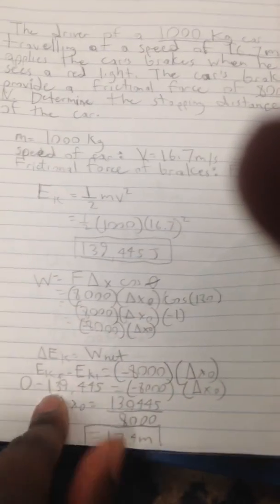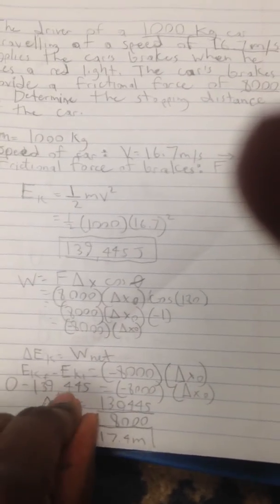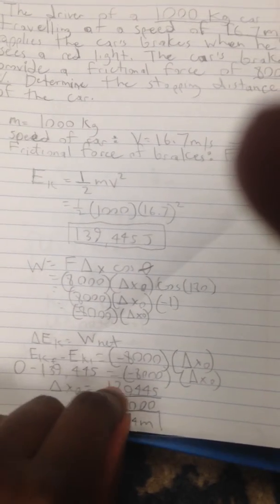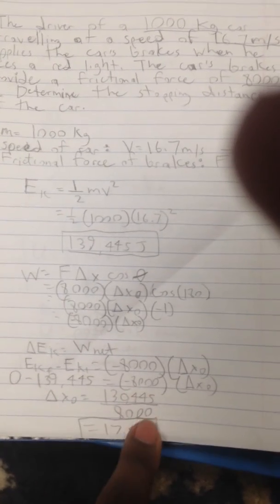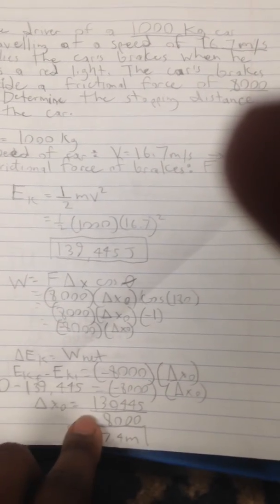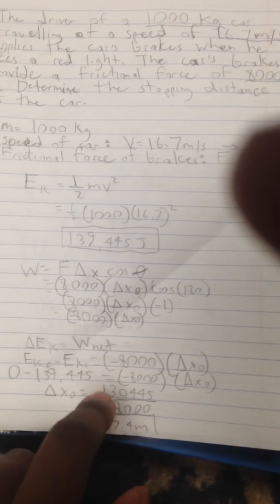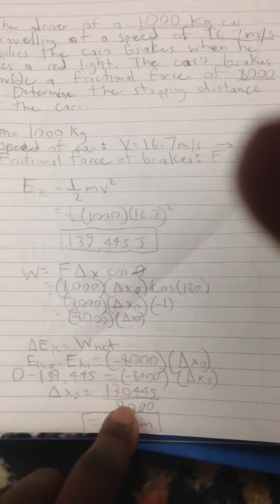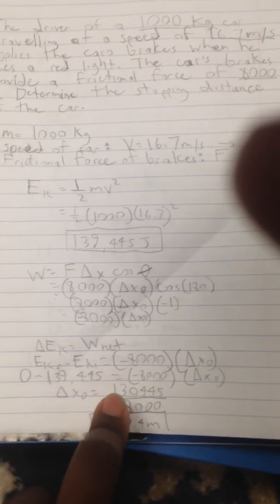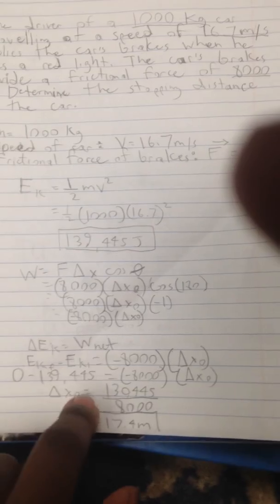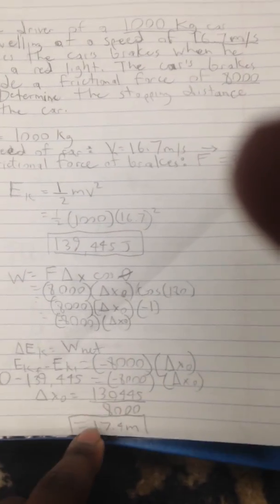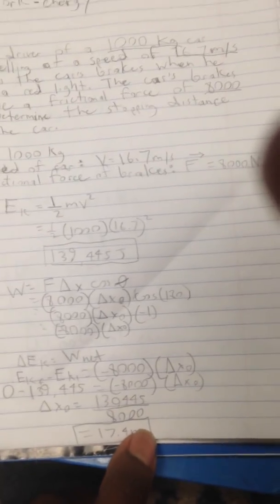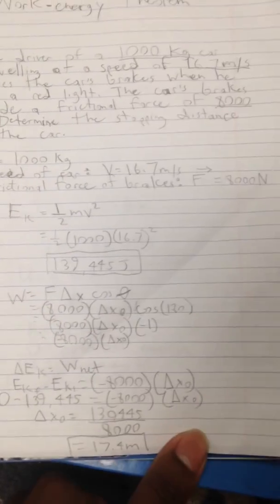So the 0 disappears and this 139,445 stays behind, and I divide both sides by -8,000 to get this new equation. So I divided 8,000 into 139,445 to get that the assumed stopping distance is equal to 17.4 meters. So that means it took the car 17.4 meters to come to a complete braking stop.